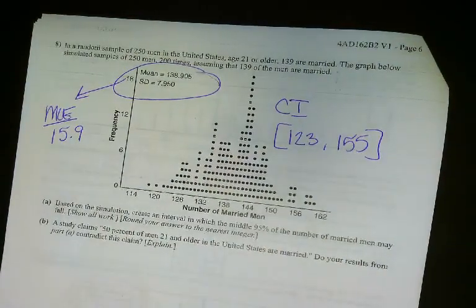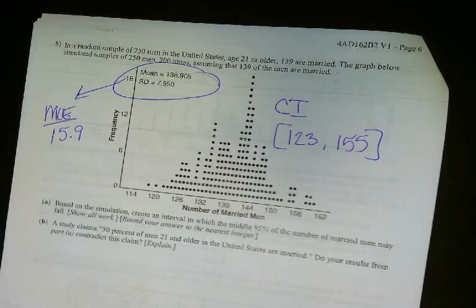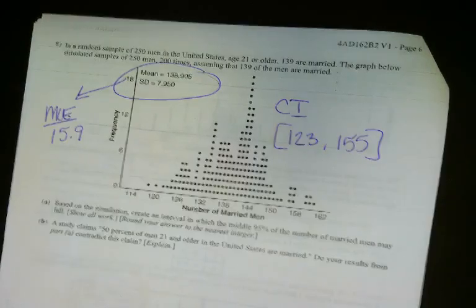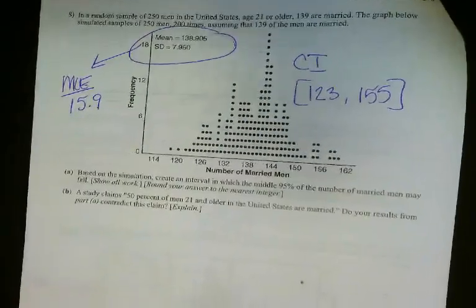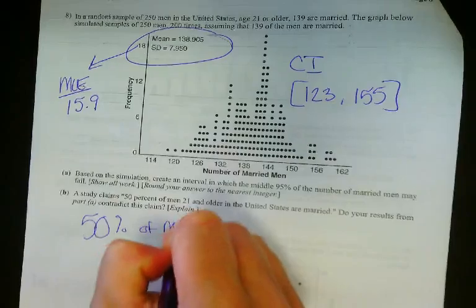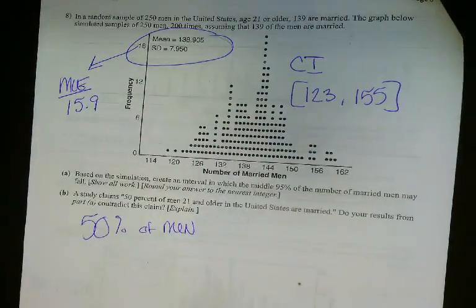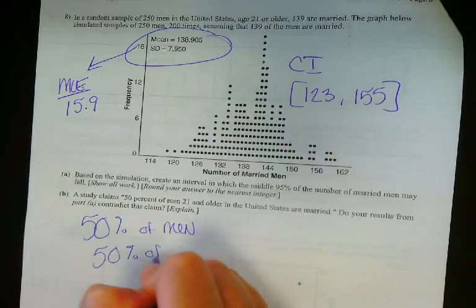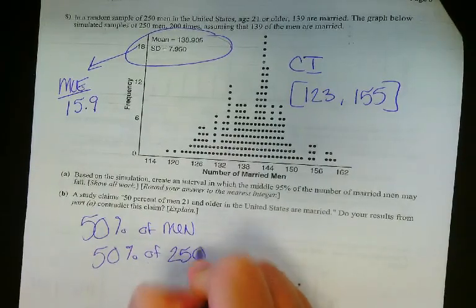Okay, so now we got to read part B. A study claims that 50% of the men are married. Does your result contradict this claim? So they didn't tell us what number. We have to figure that out. We need 50%, jot it down, of the men. How many men did they ask? 250. So I need 50% of 250. Give me 1 second.